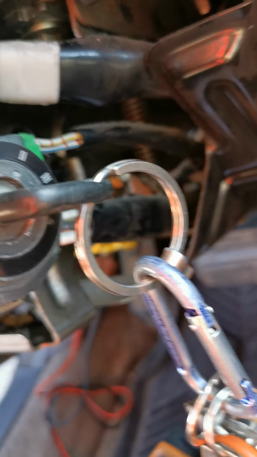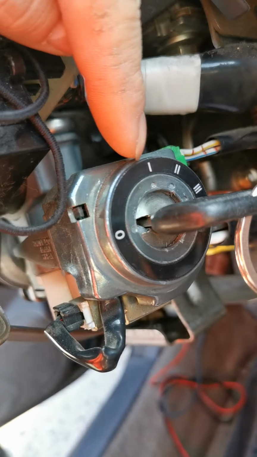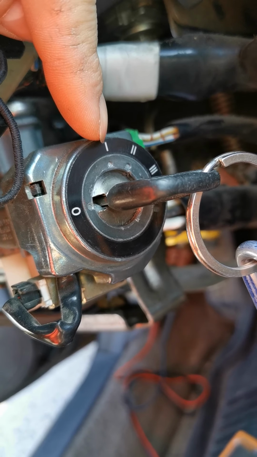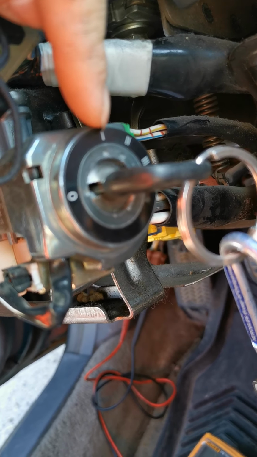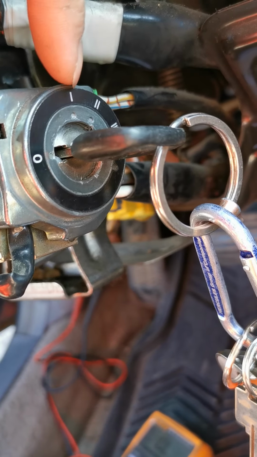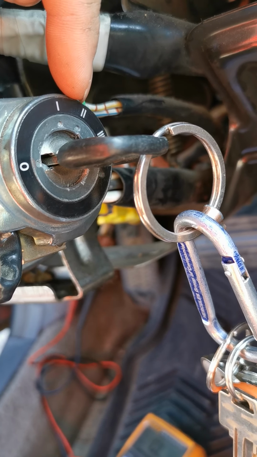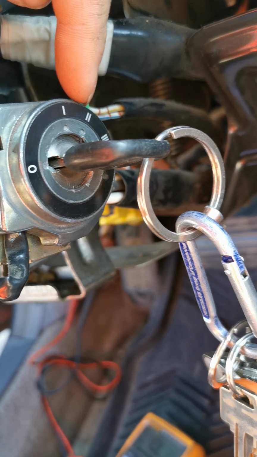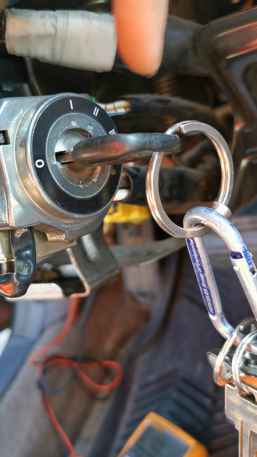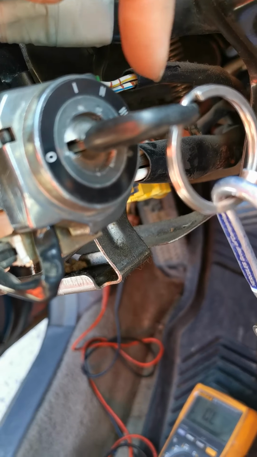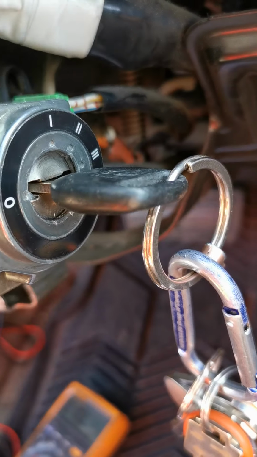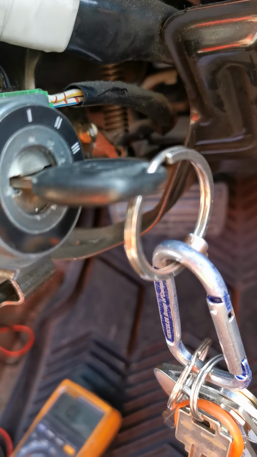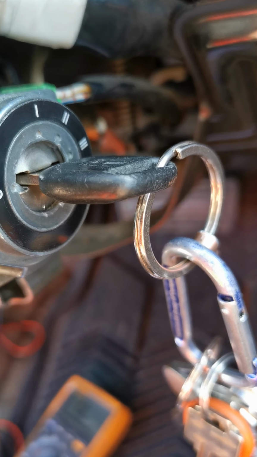If we look at the key, the actual ignition, your first line right here is accessories 1. That's all your low voltage stuff, your clock and your stereo. Number 2 is your high voltage signal. That's going to power your ECM and your coil, and send power to the alternator. Number 3 is your start. That sends 12 volts right to your starter. So I'm going to focus on 1, 2, and 3.